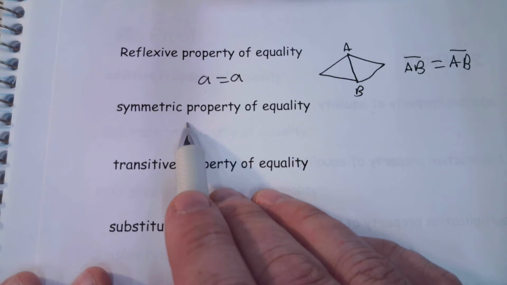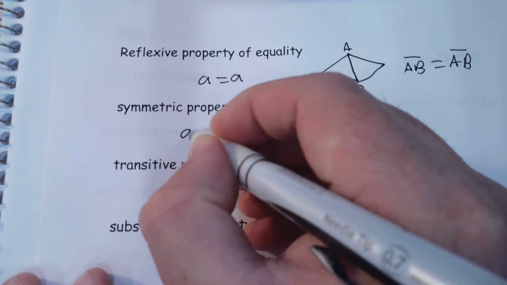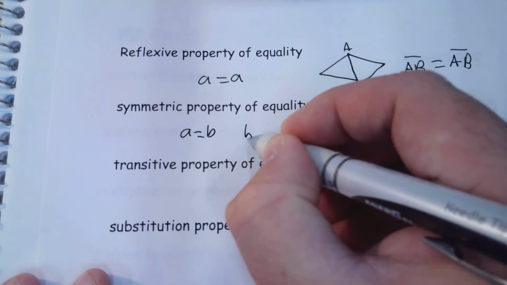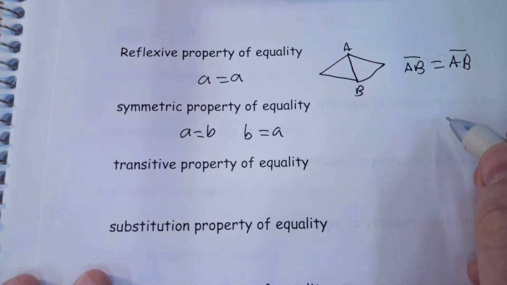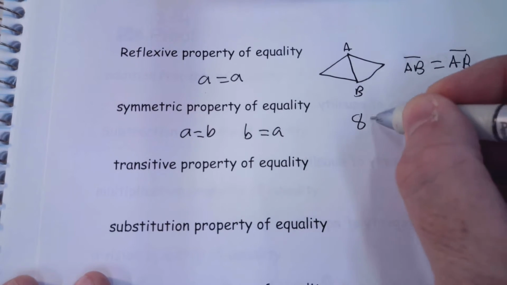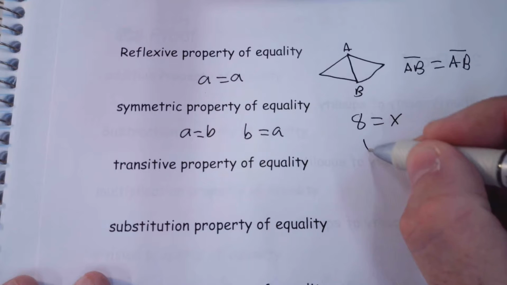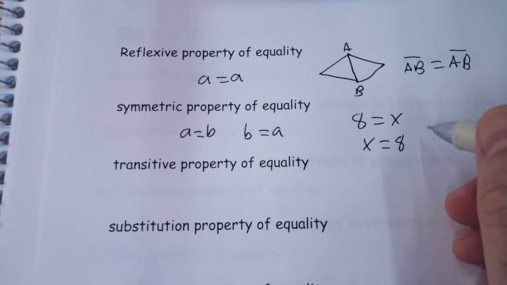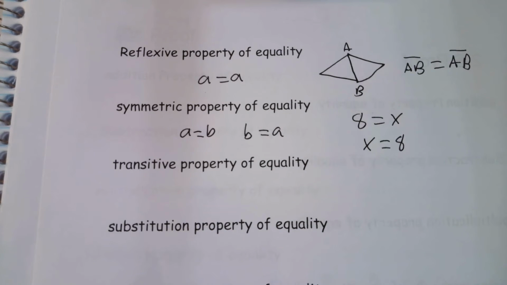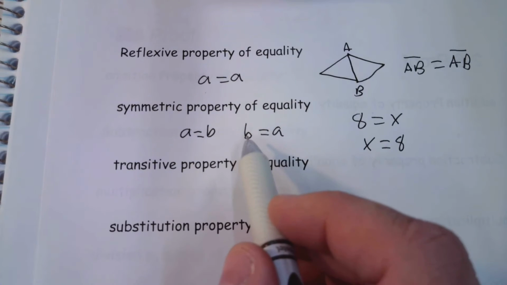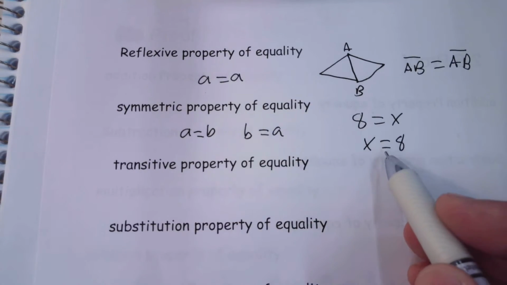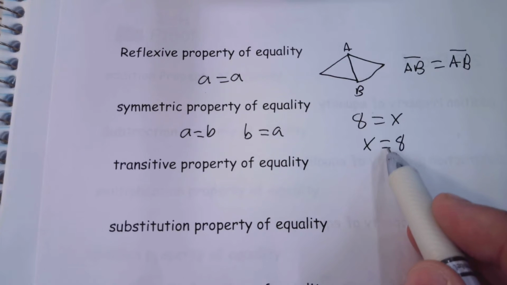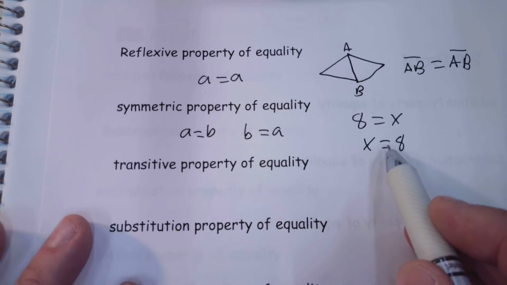Symmetric property. We do this all the time without even thinking. Okay? Basically, if we get an algebra answer like this, we just automatically switch it around like this. That's what the symmetric property is. So for the purposes of our proofs, we're going to have to do the symmetric property correctly. When we get back to just doing algebra, you're going to do that, and that's okay.